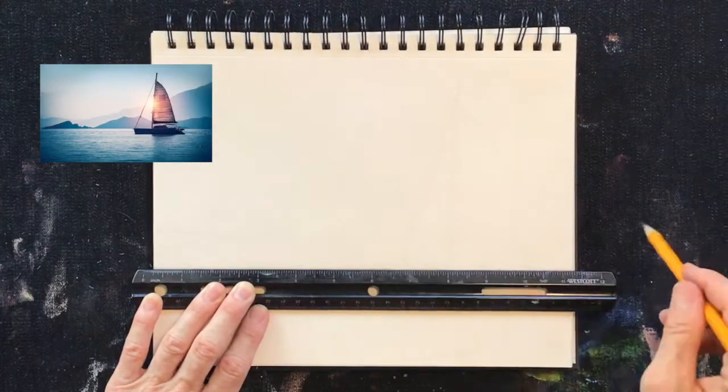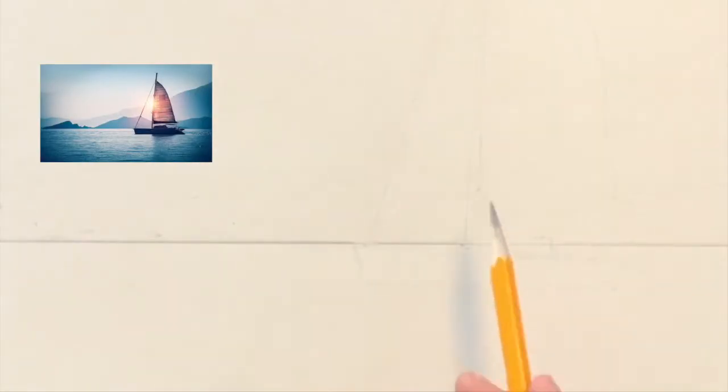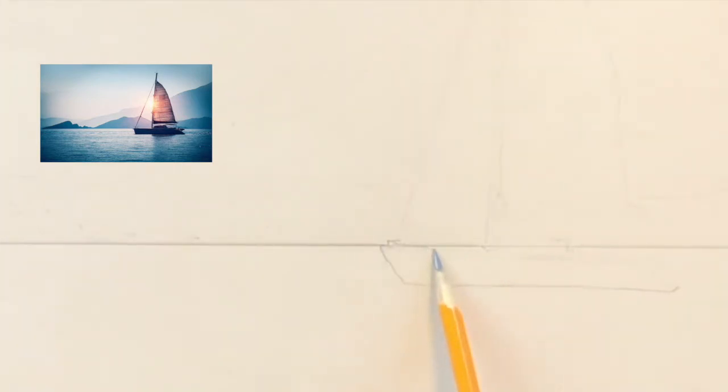Alright, first things first. Do me a favor, take the ruler and draw a horizon line. At that horizon line, slightly above it and slightly below it, we're going to be drawing the sailboat. The first shape is the body of the sailboat, which is a rounded, slanted rectangle. On top of that shape, you're going to draw a small rectangle that's going to represent the cabin of the sailboat, with another overlapping skinny rectangle for the window.